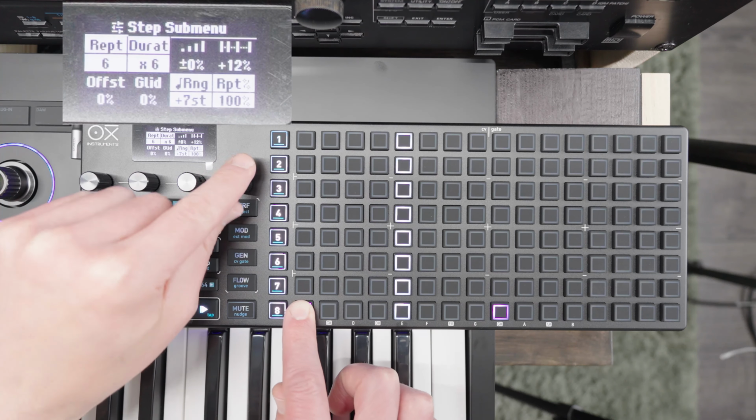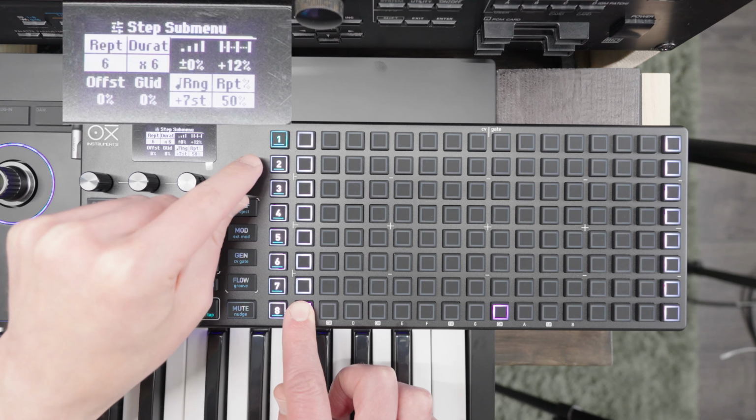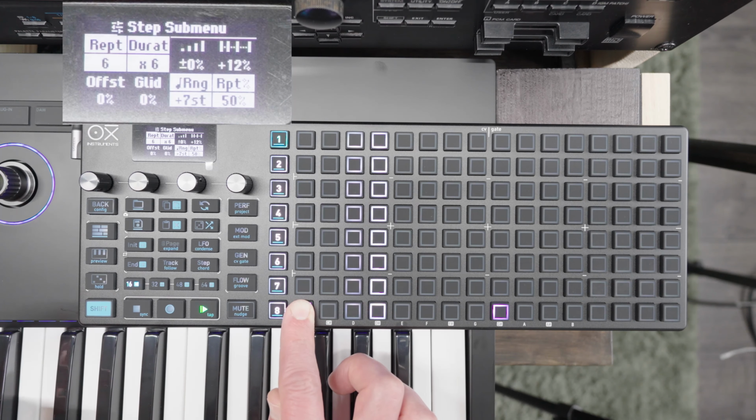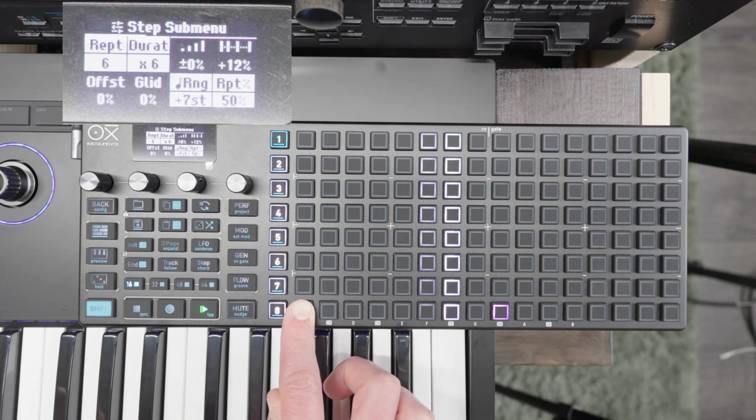Now the repetition probability here will obviously change the probability of triggering the repetition. So now it's 50%. So there's a 50% chance that it will trigger the repetitions.